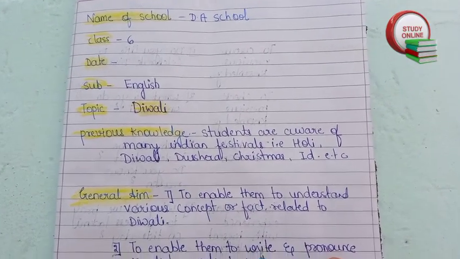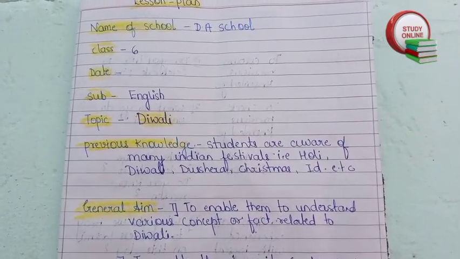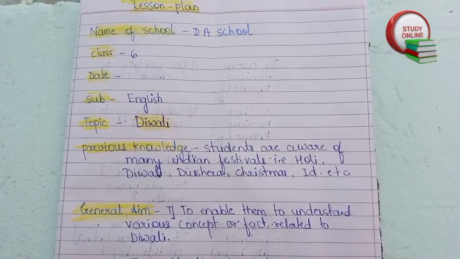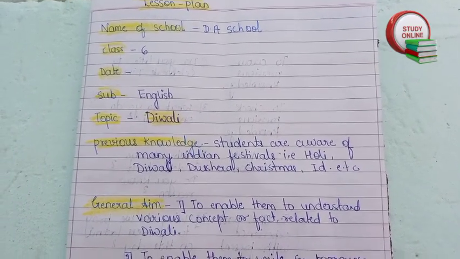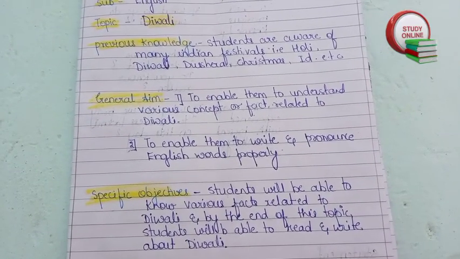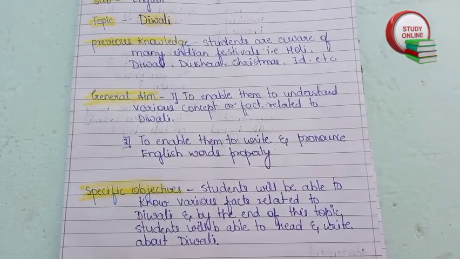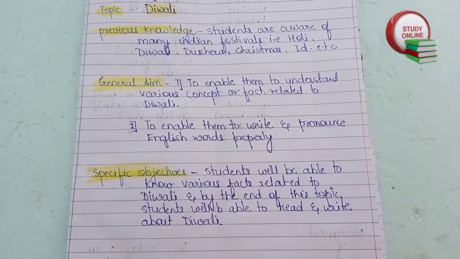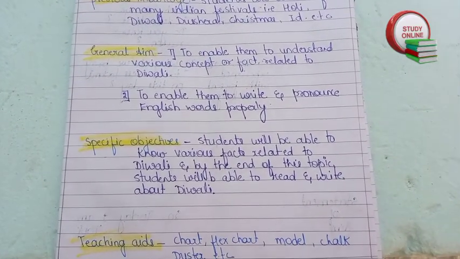Okay, so today in this video we will see how to make a lesson plan and the topic would be Diwali. Here you can see previous knowledge, so students are already aware of many Indian festivals like Holi, Diwali, etc. So you can see here how we have to make our lesson plan format. Okay, if you need the PDF then please do comment.